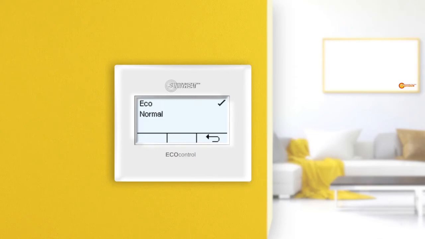There are two modes to choose from. Eco means that Sunny Heat approaches the set temperature gently. Normal means that Sunny Heat approaches the set temperature more aggressively. Tapping on the desired mode activates it. The selected value is marked with a tick.